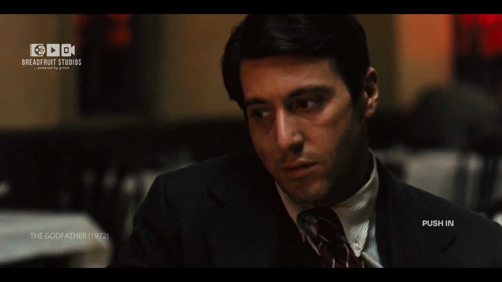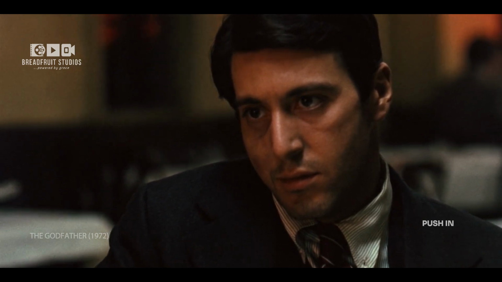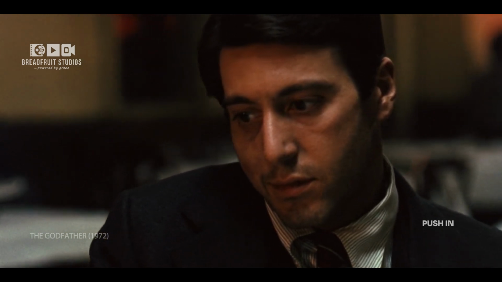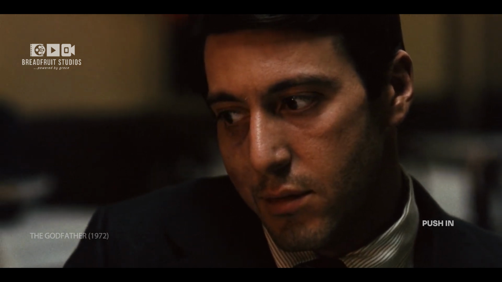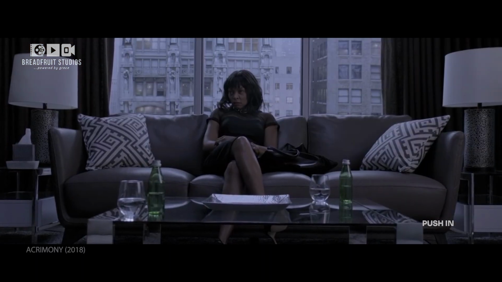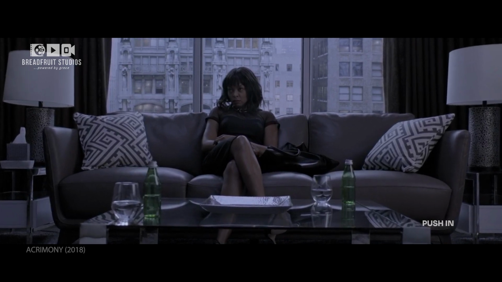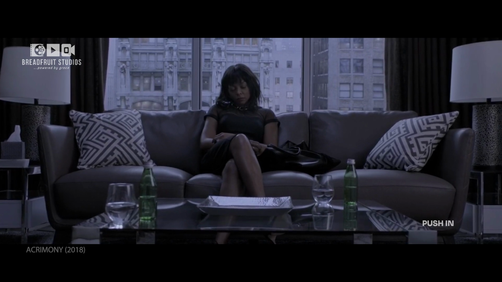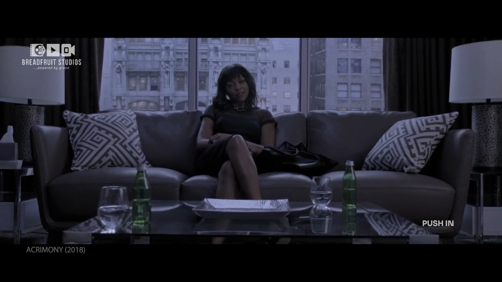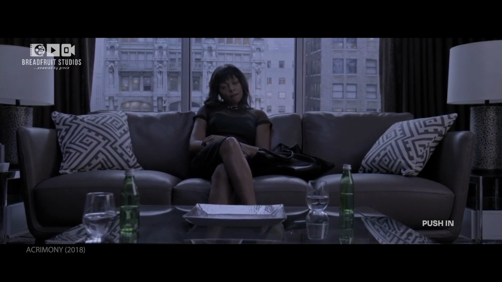Pushing in towards characters is beyond getting physically closer to them. It's a powerful storytelling technique to move into their internal world. It's a visual way to convey the character's internal state, whether it's a moment of realization, contemplation, or internal conflict, like in this moment from Acrimony. Tyler Perry used this technique to get us closer to Melinda, to experience her emotional spectrum firsthand as she tells her side of the story to her therapist.